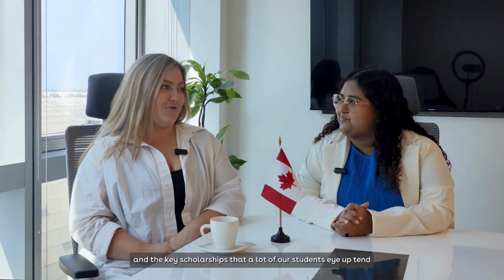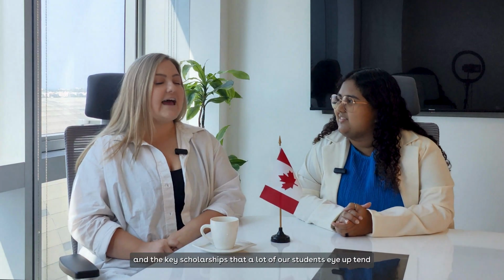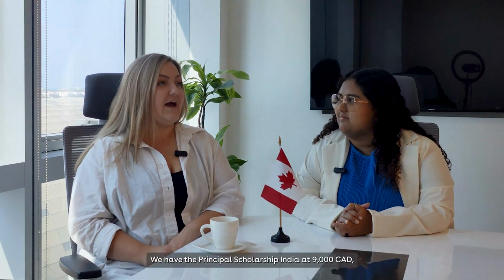And the key scholarships that a lot of our students eye up tend to include the Principal Scholarship, valued at 7,000 Canadian dollars for the year. We have the Principal Scholarship India at 9,000 Canadian dollars and 10,000 Canadian dollars over 2 years. And then we also have the Dean's Scholars. Now, these are the big ones. These range for the Faculty of Arts and Science, as well as the Smith Faculty of Engineering, from 10,000, 15,000, 20,000, or 25,000 Canadian dollars per year, for a maximum value of 100,000 Canadian dollars.